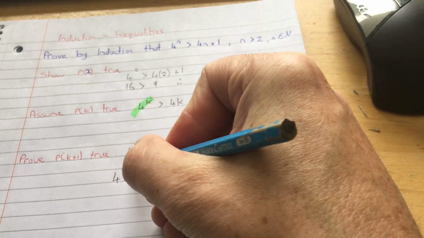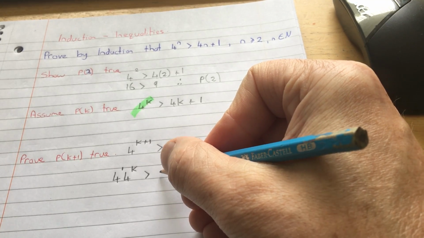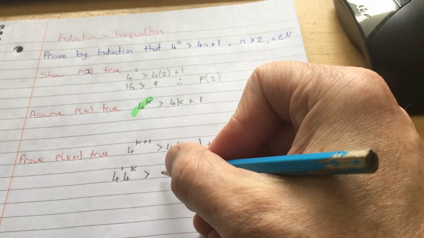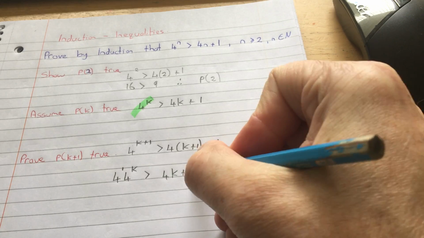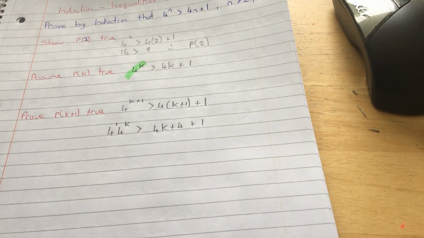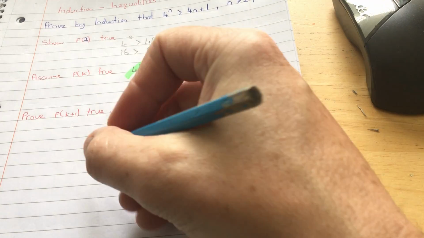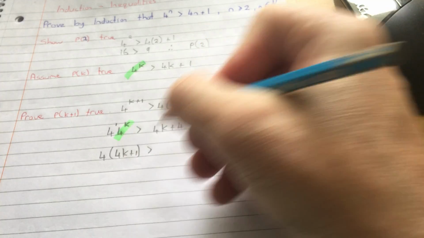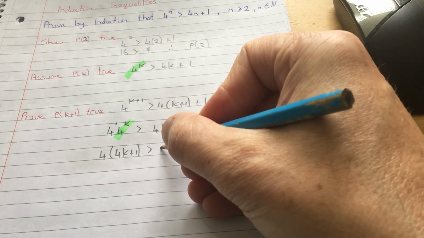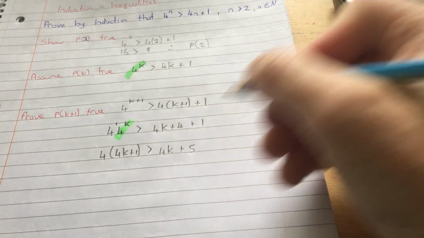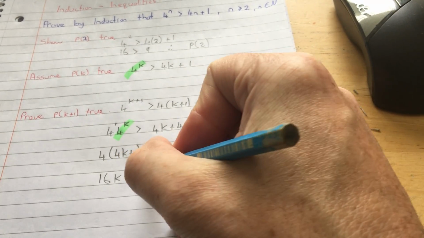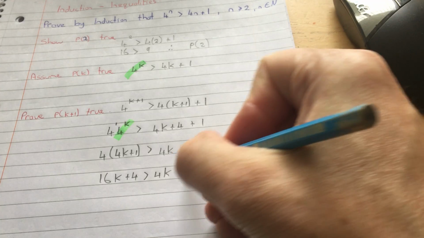4 to the power of 1 times 4 to the power of k is greater than, remember that's my assumption. And I can multiply out this side. Now use my assumption, so replace that with 4k plus 1. And I'm going to show that that's greater than this. So I have 16k plus 4 is greater than 4k plus 5.